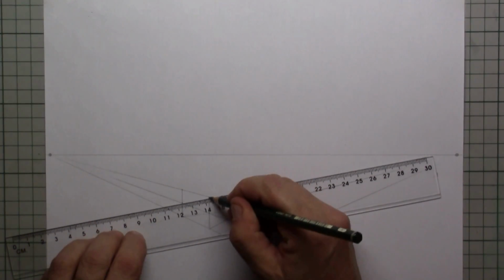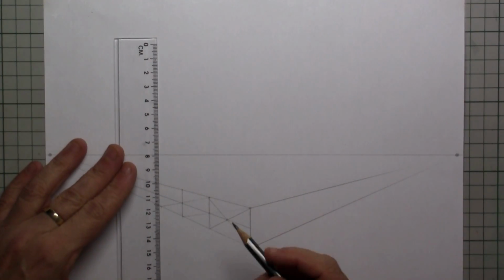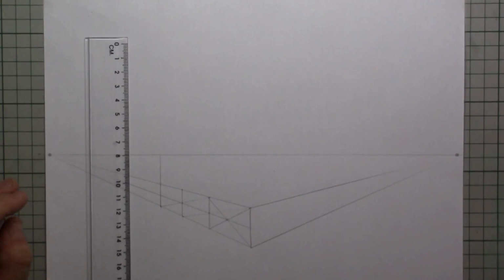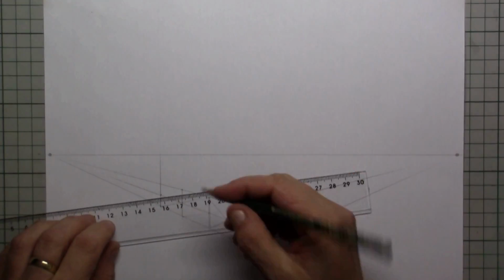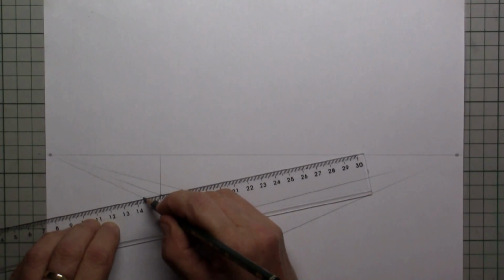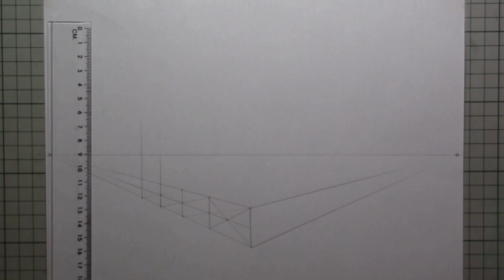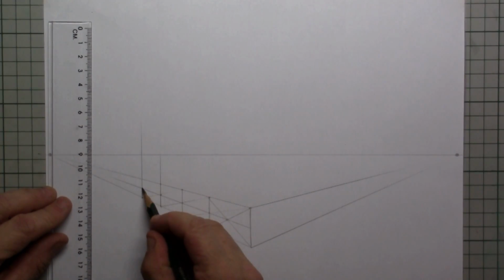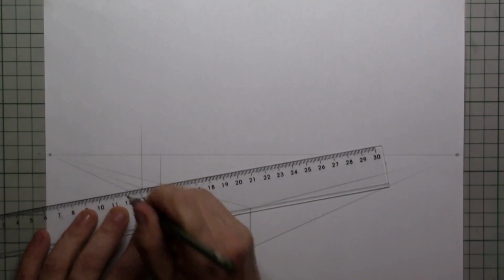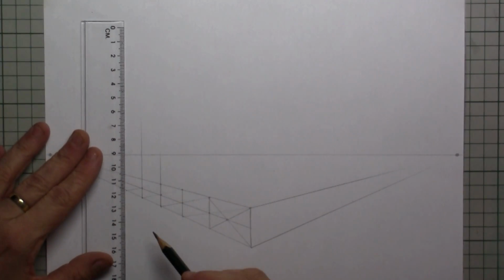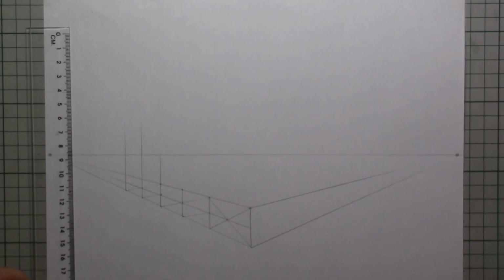Depending on how many steps your staircase will have, will decide how many times you have to measure out all the steps. For this demonstration, I'm just putting in some so you can watch along how this is built up. And I'm taking a few of them because I want to draw underneath the line of the horizon and also above that line. Okay, these are perfect.